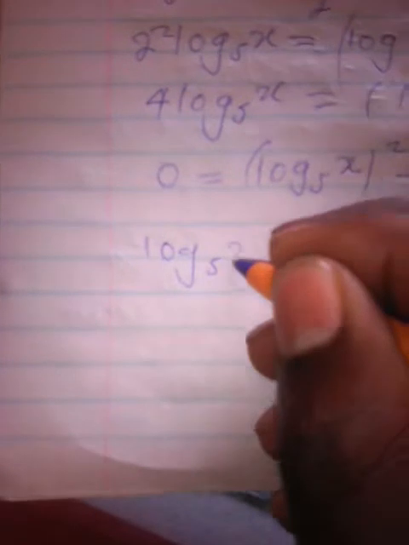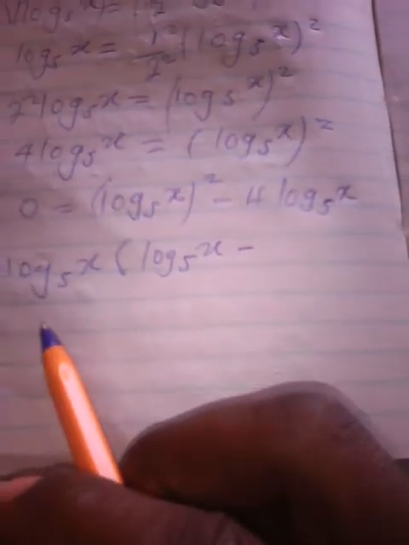So you say log base 5 of x into log base 5 of x squared. This will give you log base 5 of x minus log base 5 of x into 4 by log base 5 of x. This one will be cancelled, and this will cancel this here, so this will just be 4 minus 4 is equals to 0.